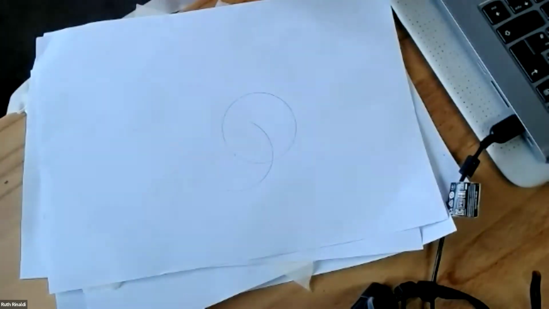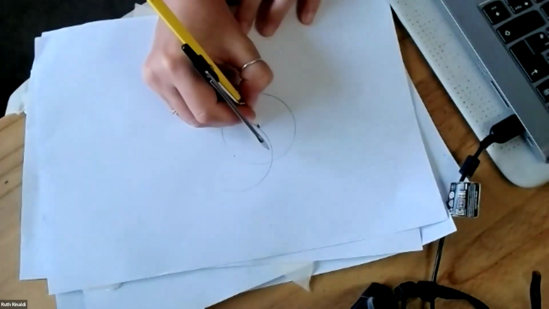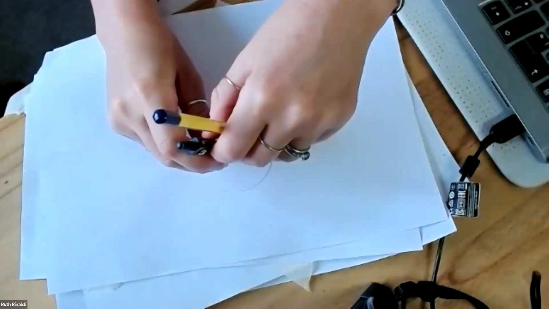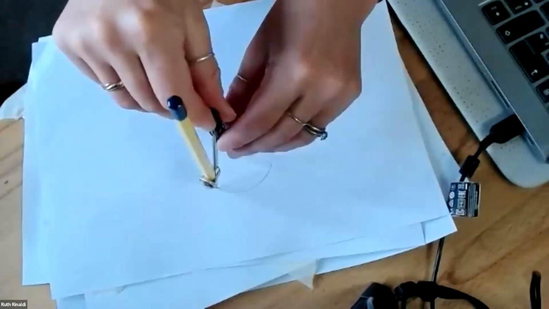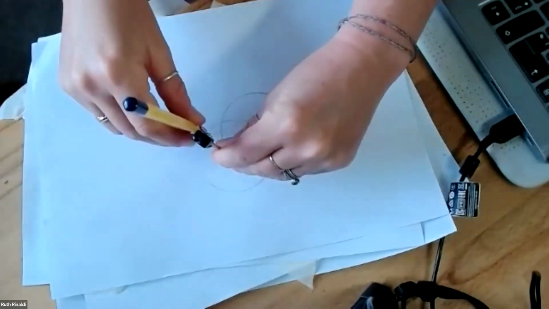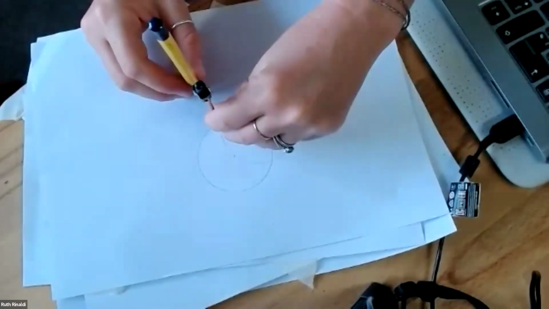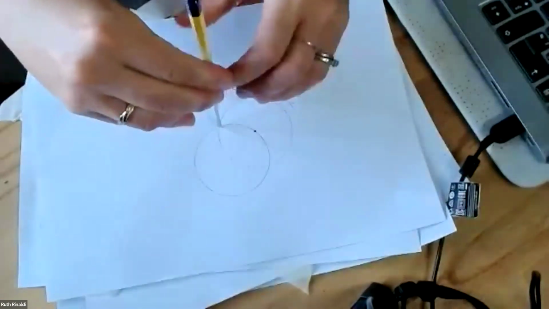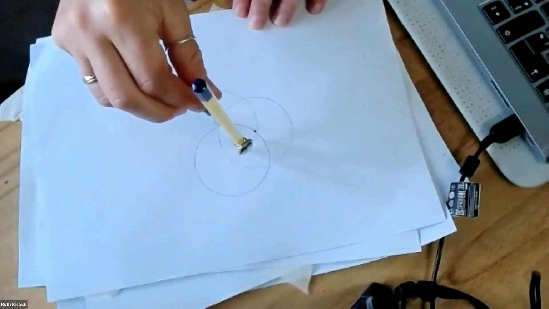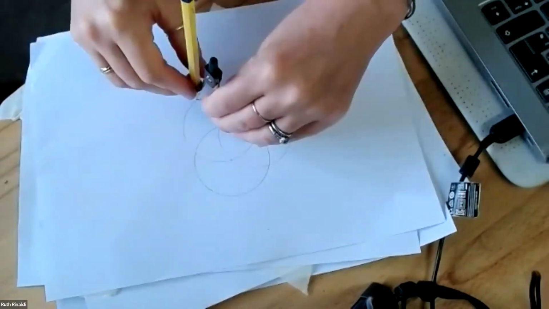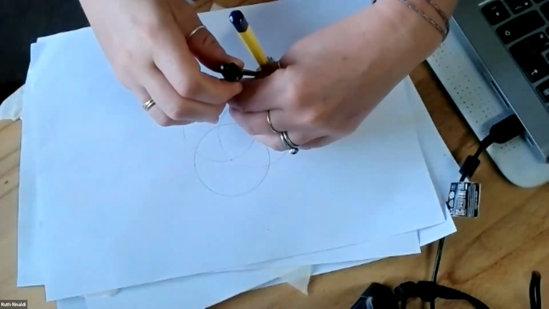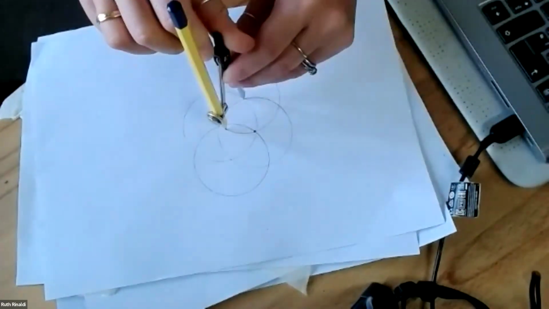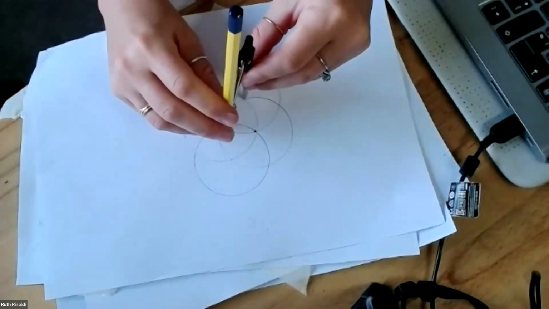Maybe I ought to highlight this a bit. So that's where my original compass point was. And we draw another circle around like this. And then if I go to an intersecting point, so an intersecting point is where they cross over, I can draw another circle. And I can keep going to these intersecting points and see what patterns come out. Oh, it does go wobbly.